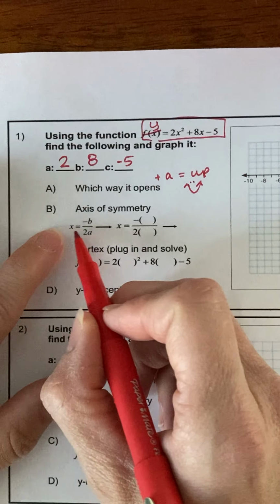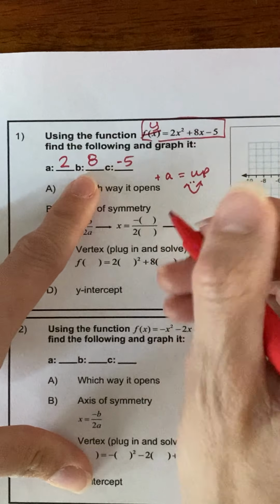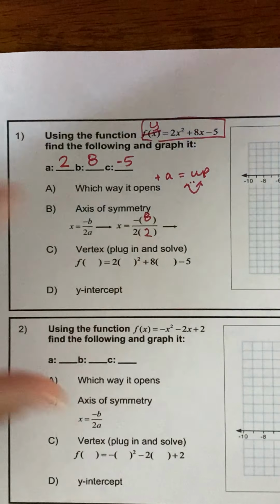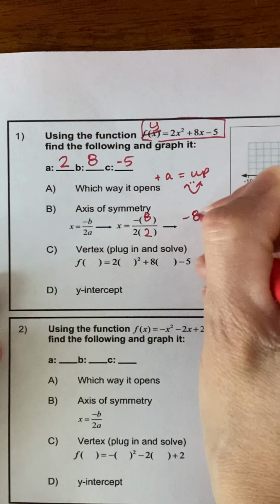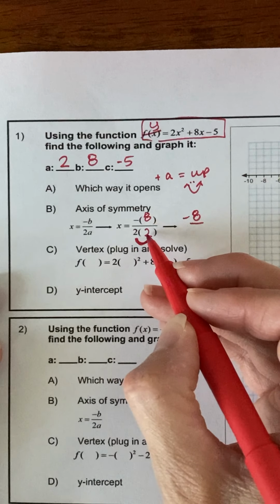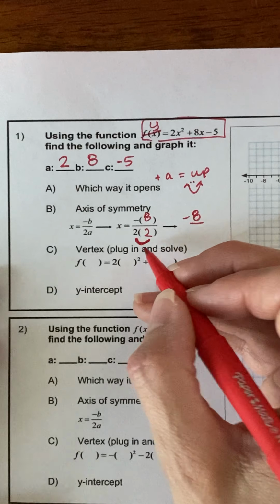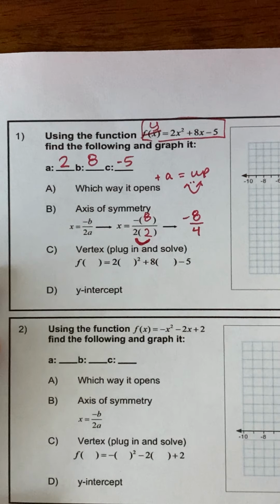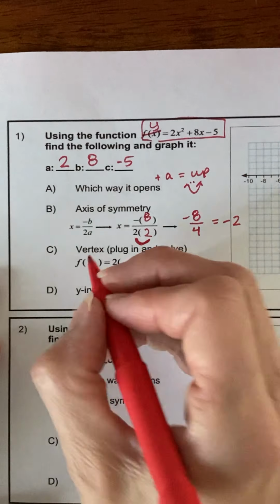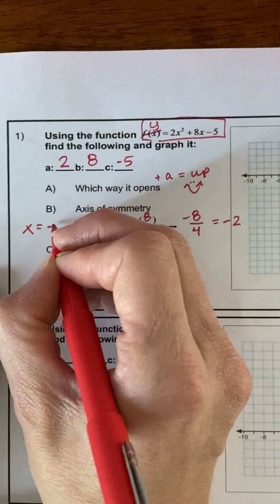Okay, axis of symmetry. So x equals -b over 2a, or opposite of b over 2a. So b is 8 and a is 2. So I have -8 over, remember you got to do this first. You can't do -8 divided by 2 times 2. It'll mess you up. So if you're doing it in your calculator, make sure you do the multiplication of the denominator first. So you have -8 over 4. 8 divided by 4 is 2. So you have -2. Okay, now my axis of symmetry is x equals -2.